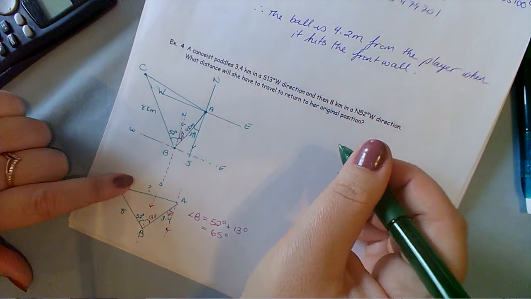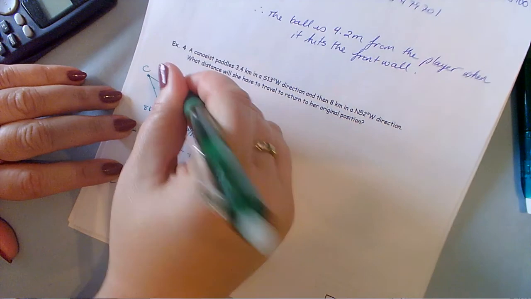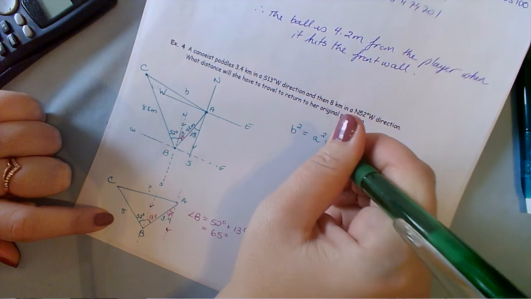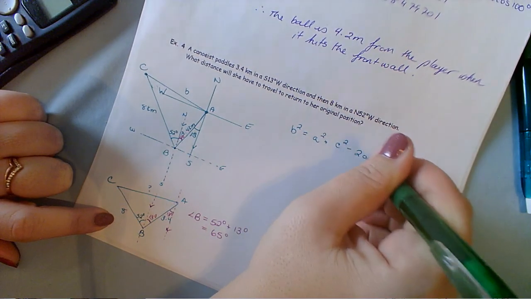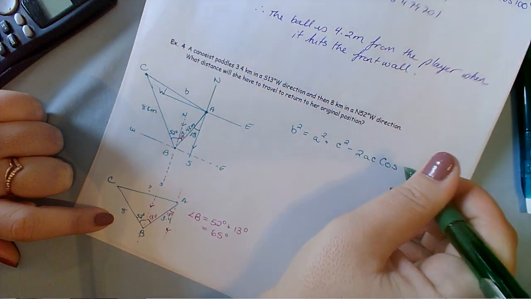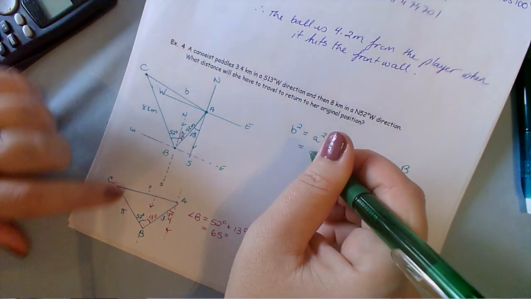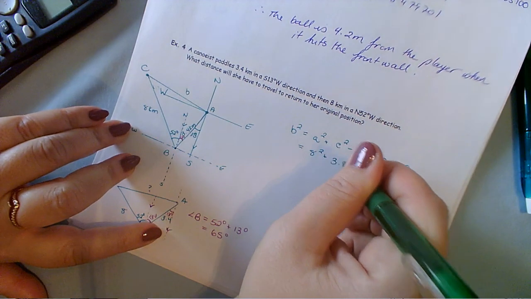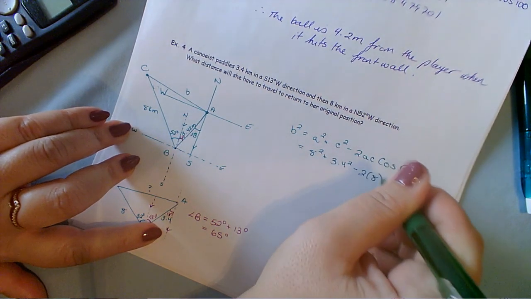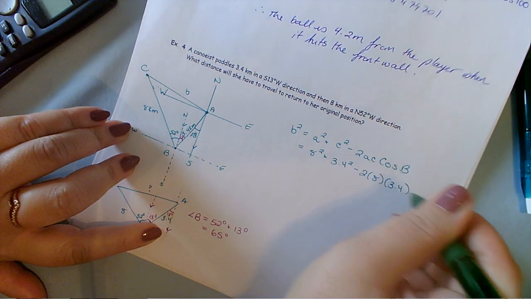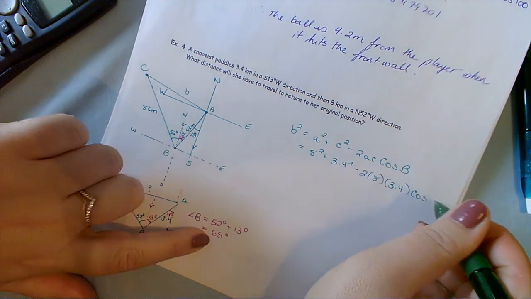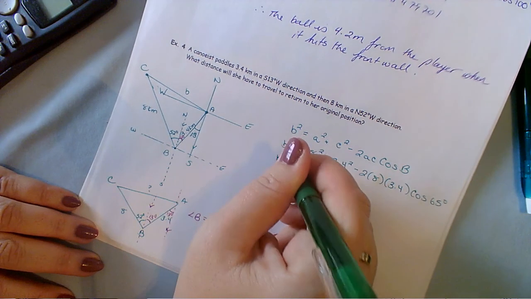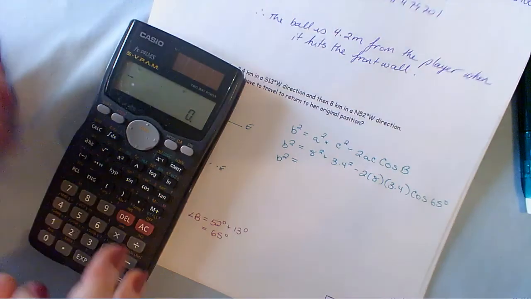So because of that, we're going to find little b using cosine law. B squared equals a squared plus c squared minus 2ac times cos capital B. A is 8. What's the other one? 3.4. Minus 2 times 8 times 3.4 times cos, what did we say, 65 degrees. Enter it all into your calculator, starting from the back, moving forward.